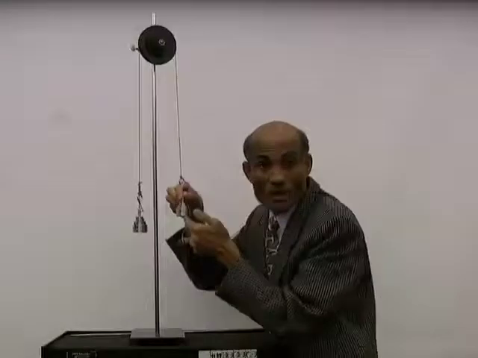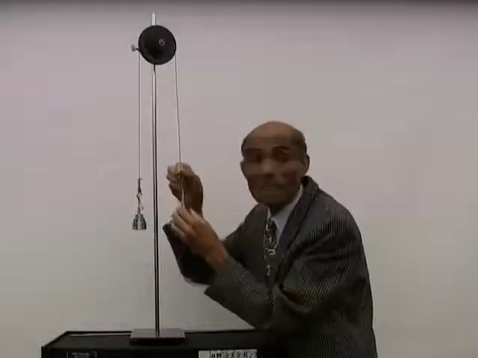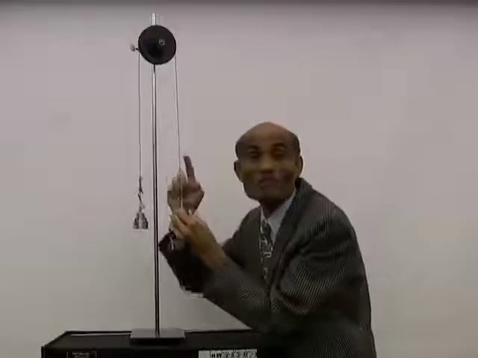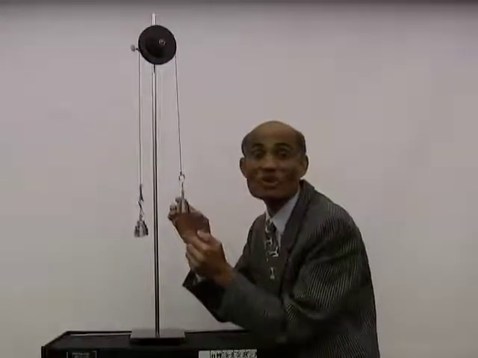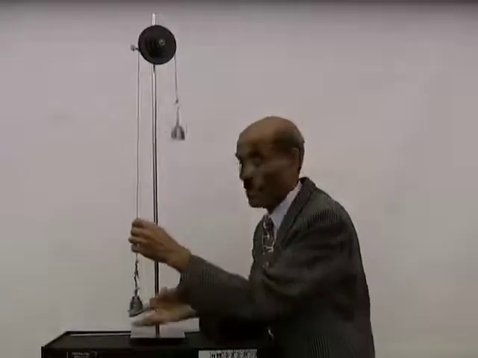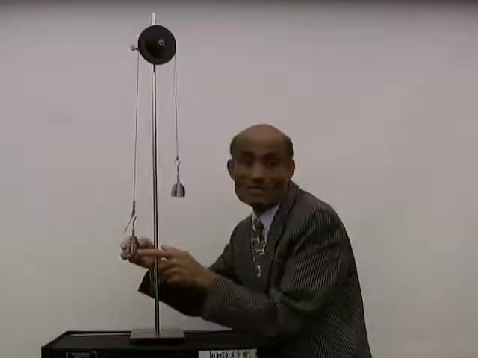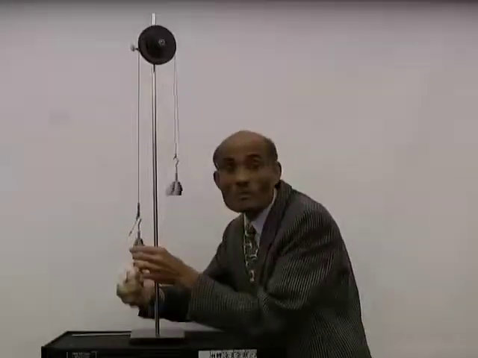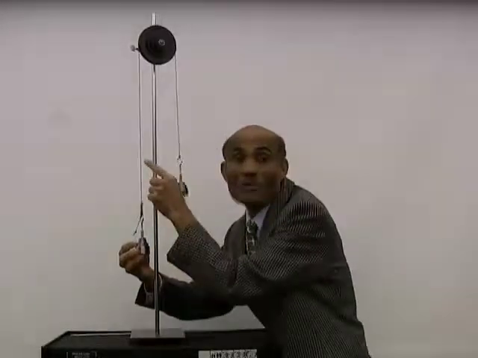Well, the weight of this object will be acting vertically down, and the tension on the string will be pulling it up. And in this case, that tension is going to win. You can see the tension is pulling it up. On the other hand, the one on the right, the weight will be acting down and the tension will be acting up.